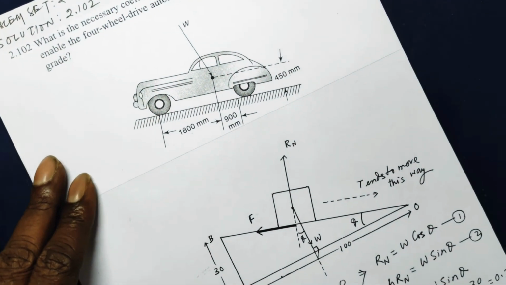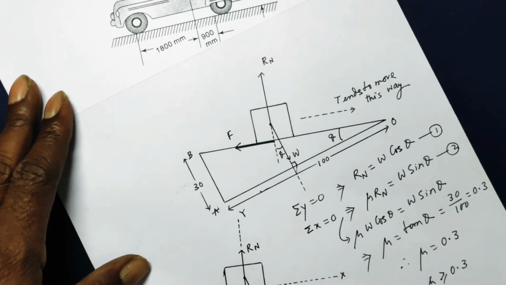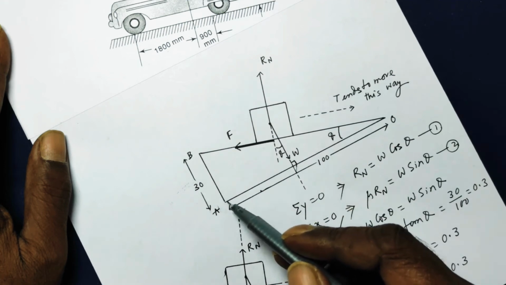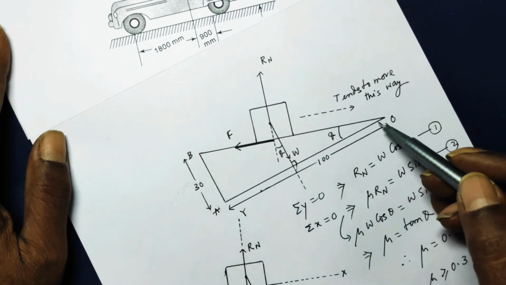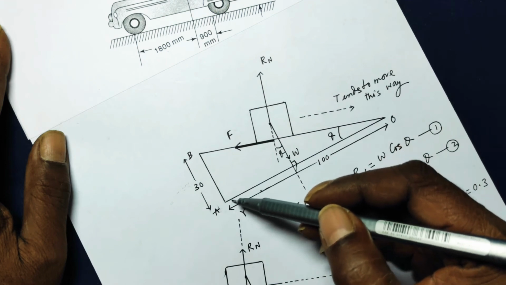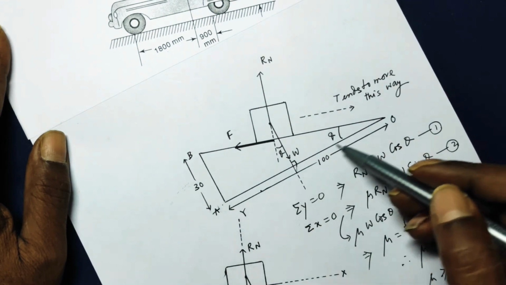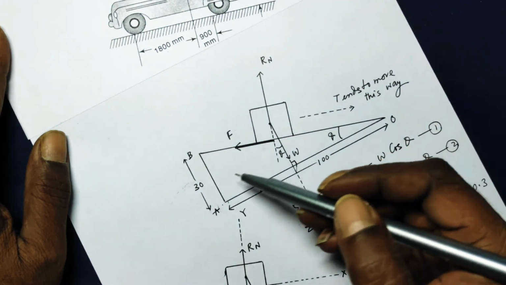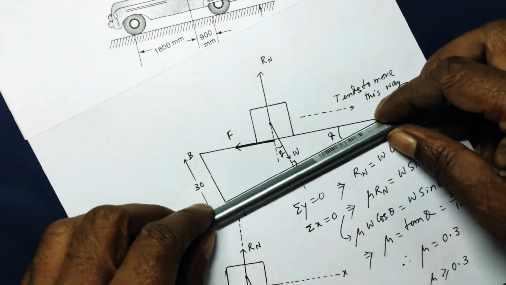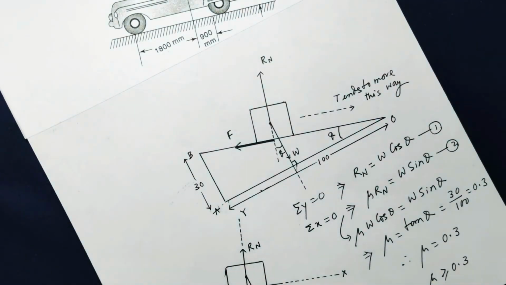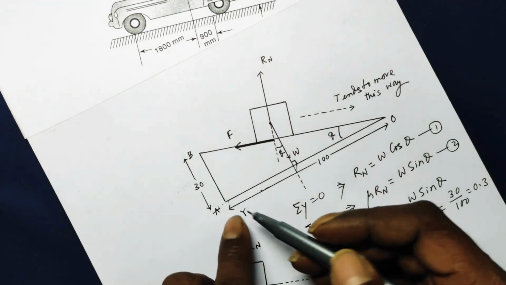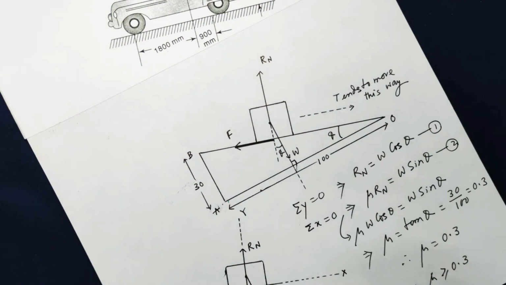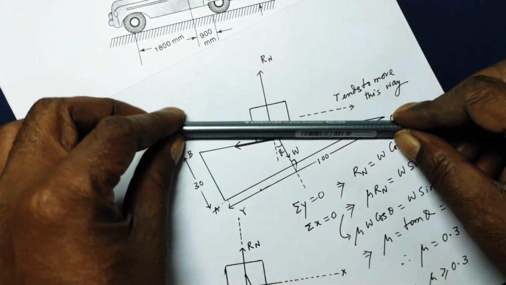Having 30% grade means per every 100 units of horizontal surface, if the horizontal part is 100 units and the height is 30, then the inclination is called 30% grade. If this is 100 and this vertical height is 50, then it will be called a 50% grade, right?